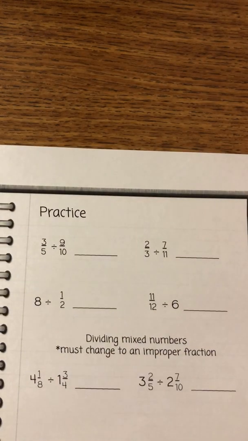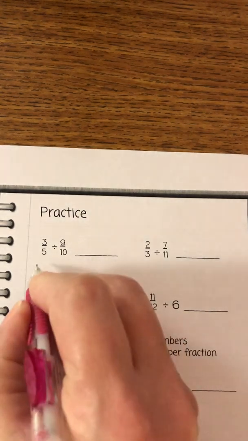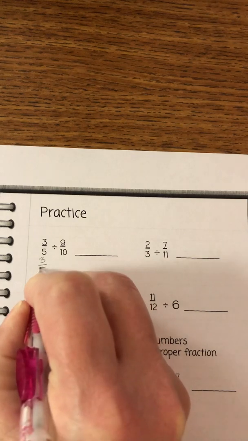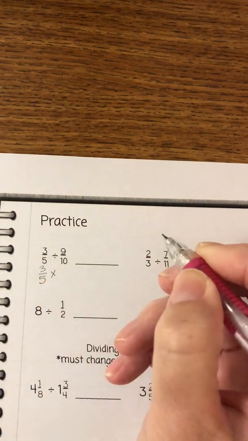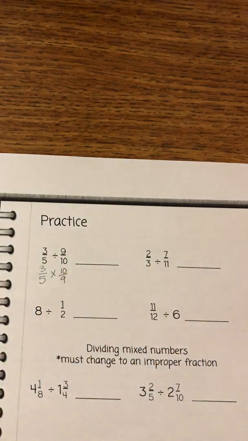Okay, now for each of these division problems, please remember you're going to have to make changes because you cannot divide fractions like this. We have to flip them so that we can multiply. So keeping our first fraction the same, changing it to multiplication, and then 10/9. And remember how in multiplication we were talking about how we could just go across?